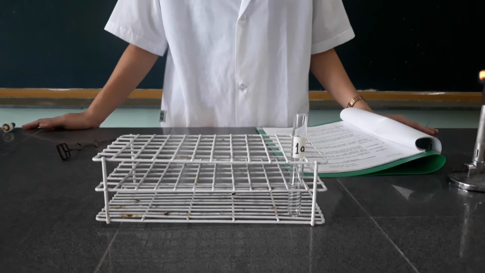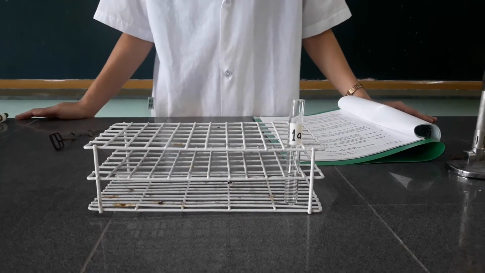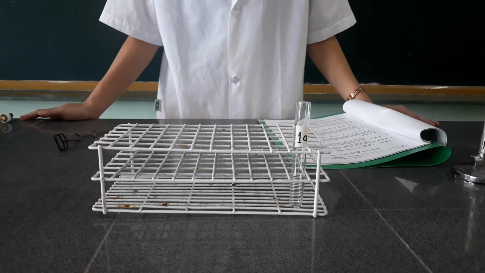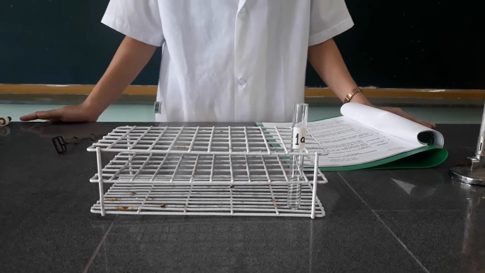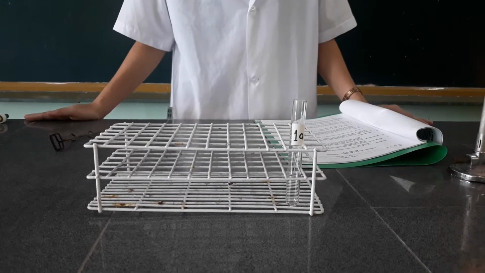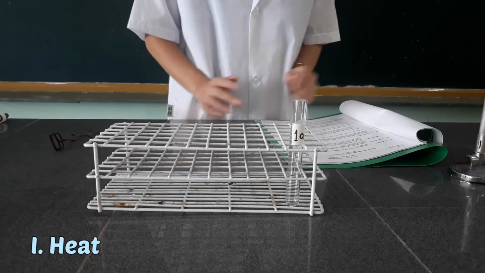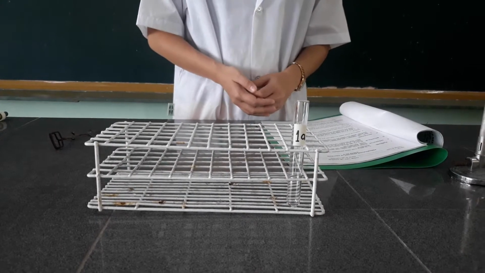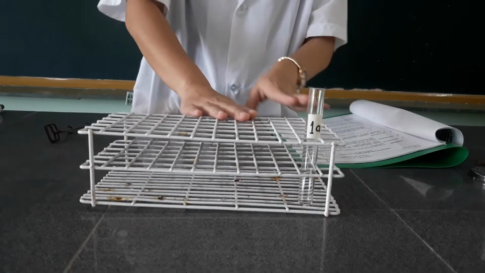Okay, class. Now we are going to conduct activity number 8, which is the precipitation reaction of proteins. First, we're going to conduct procedure number 1, which is about the heating and coagulation of the protein. I have here my setup, one test tube.